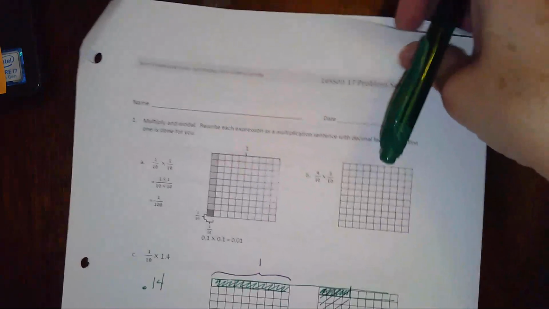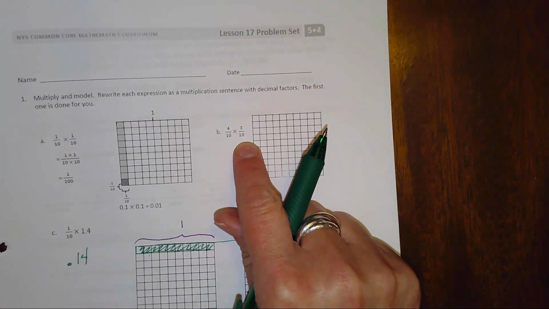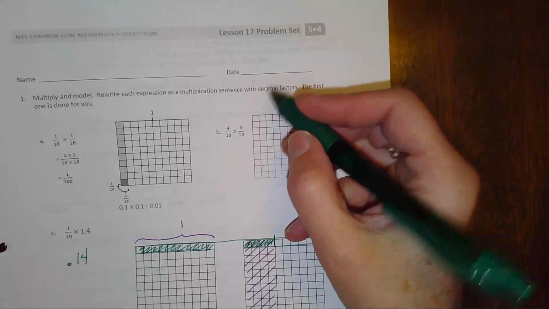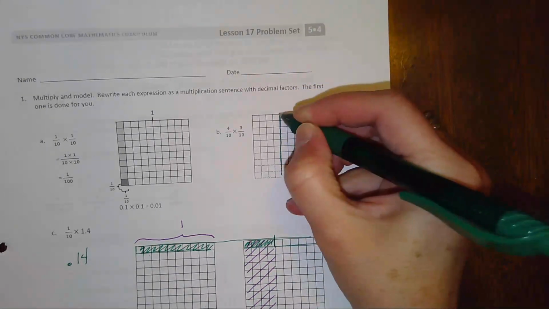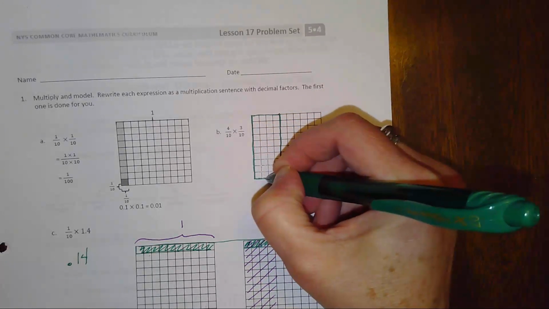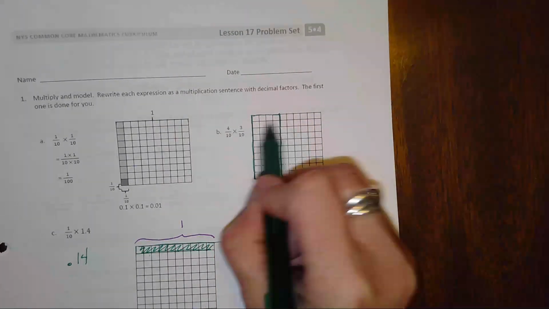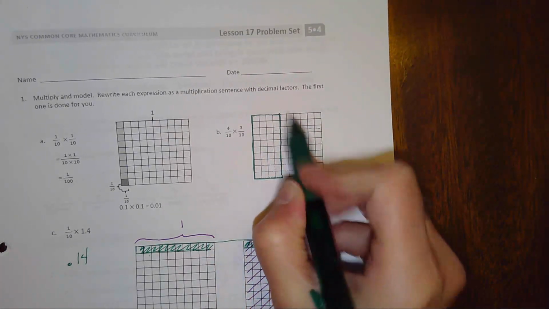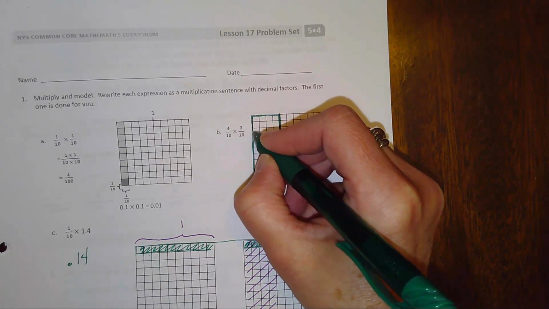Now let's try this one up here. So we have 4/10 by 3/10. All right. So let's start off with 4/10. That would be right here. And then I only want to take 3/10. So that would go this direction. Right? And so this right here would be the common box. That would be the area.